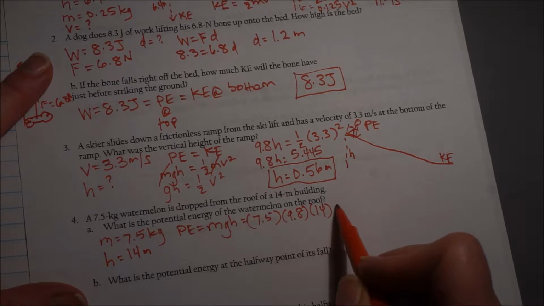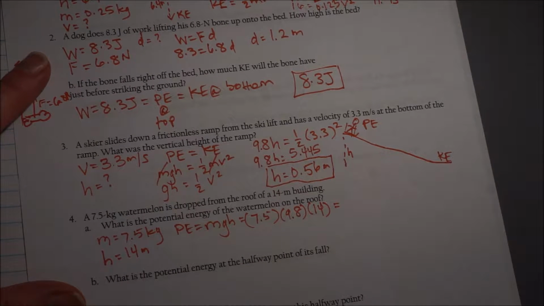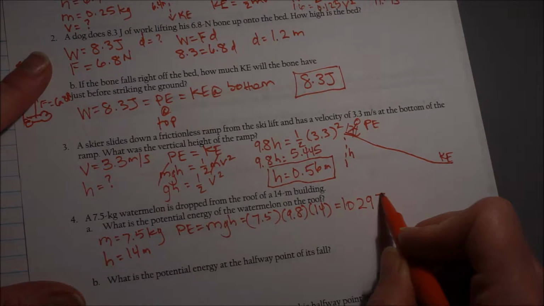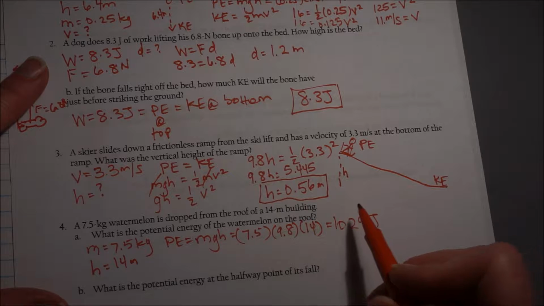So we plug our numbers in, and we get, oh, I did not get a right number, hold on. That's better. 1,029 joules.